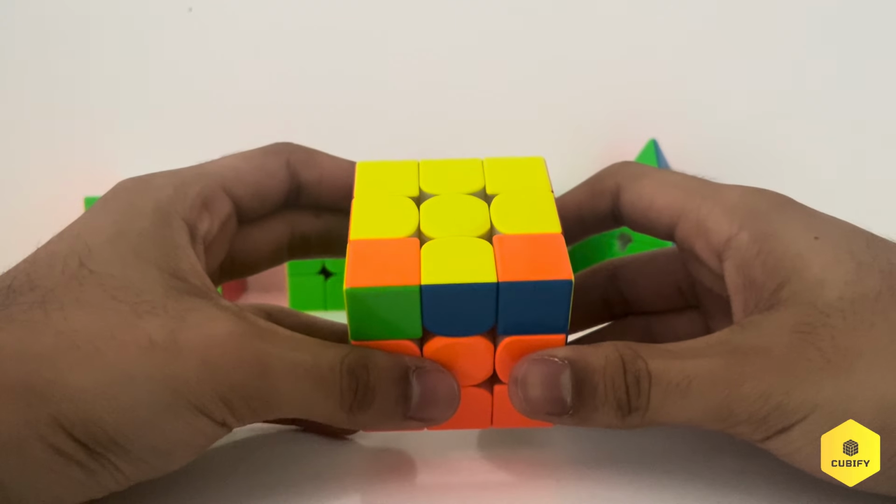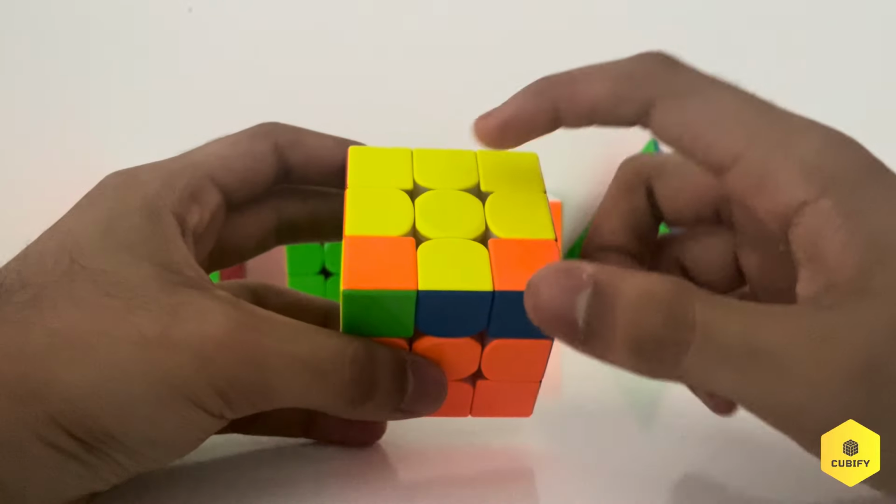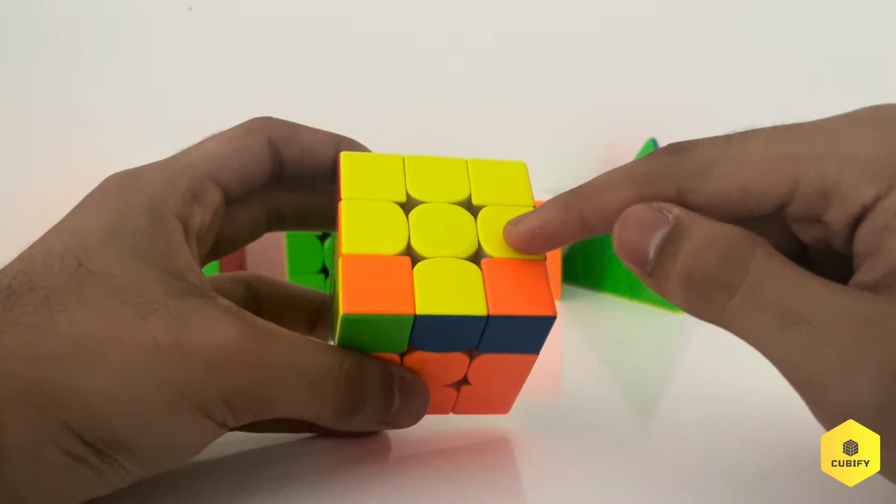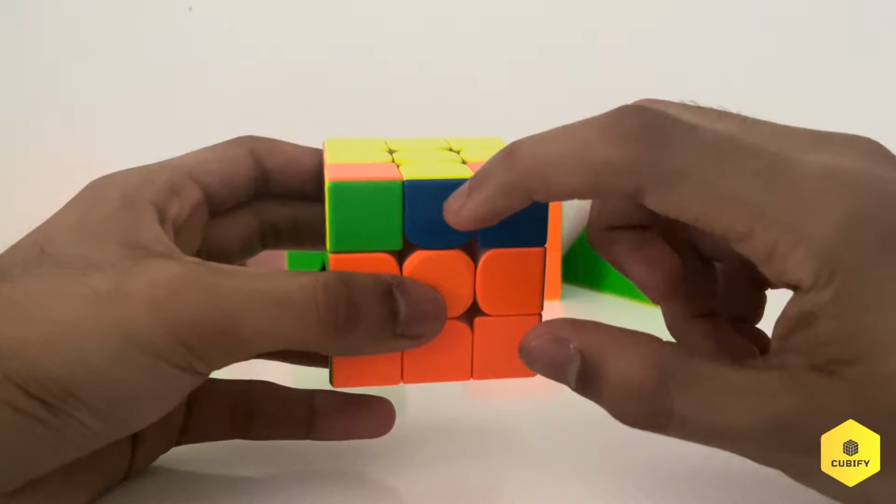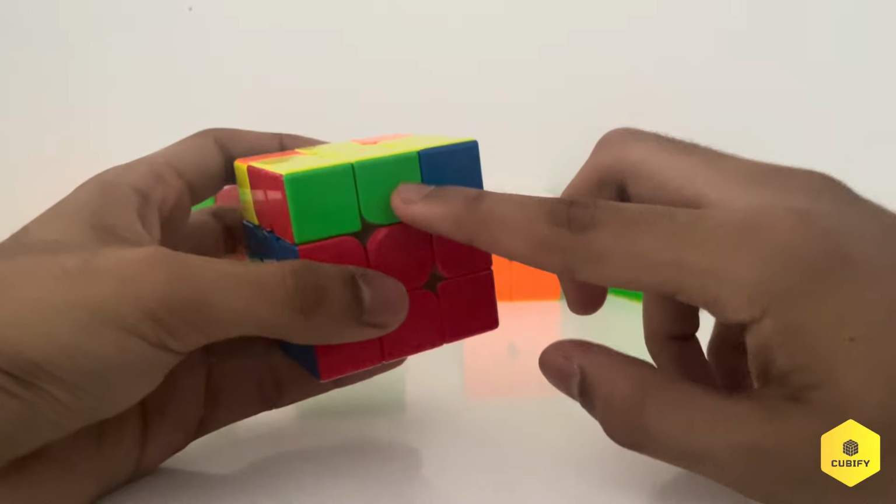If you did all of this correctly so far, you should now have a cross on the top face, and now you can start orienting all of these edges.